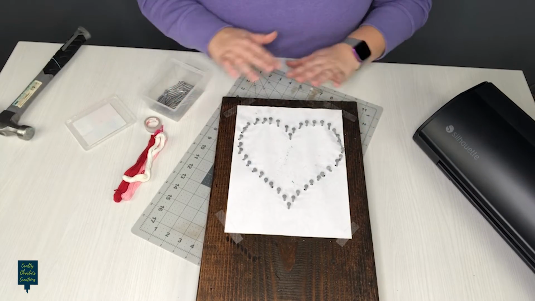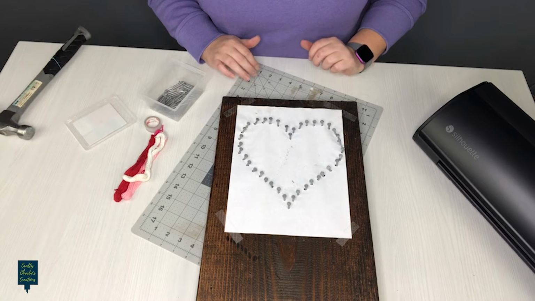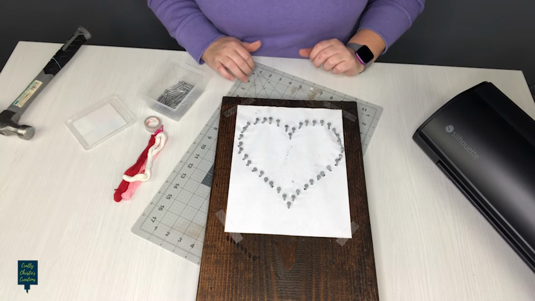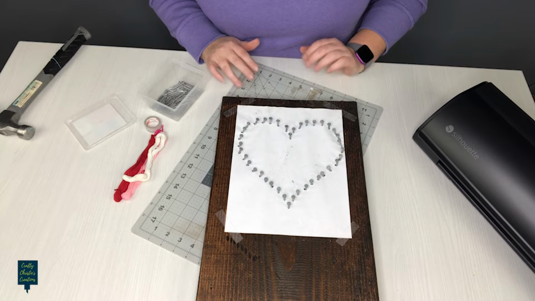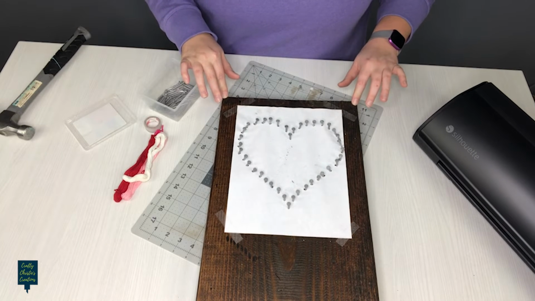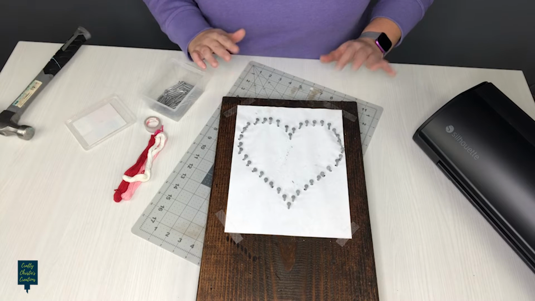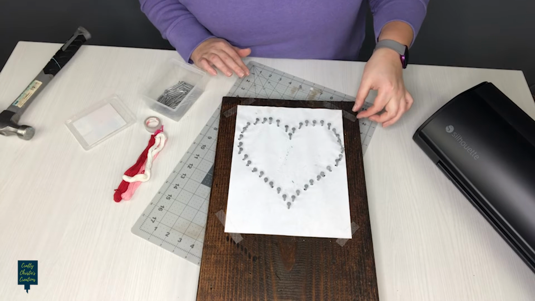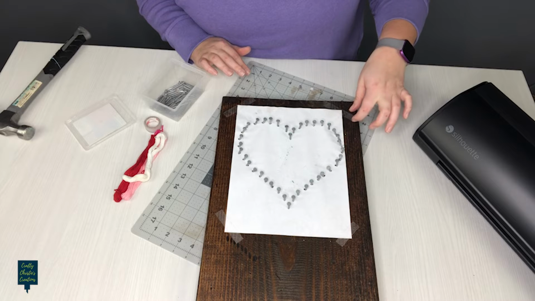Okay, we have all the nails hammered in, and I tell you, never have I ever had so much trouble hammering in a nail strip. But I did not take the time to sand down my board, so it's a little floppy, and I'm sure that has something to do with it. But I'm going to go ahead and peel up my tape.